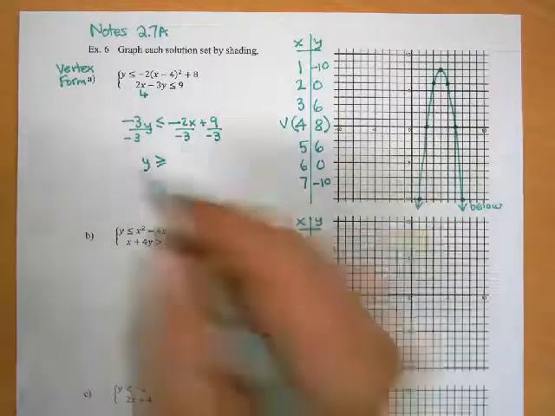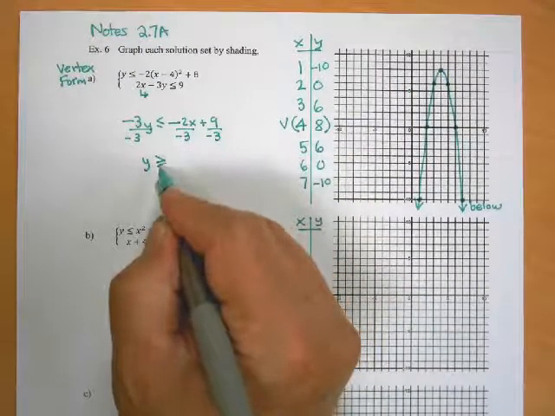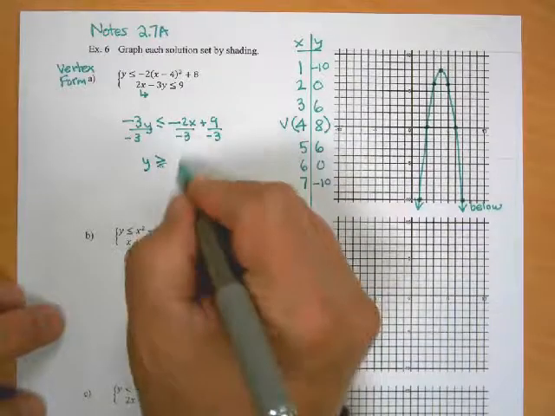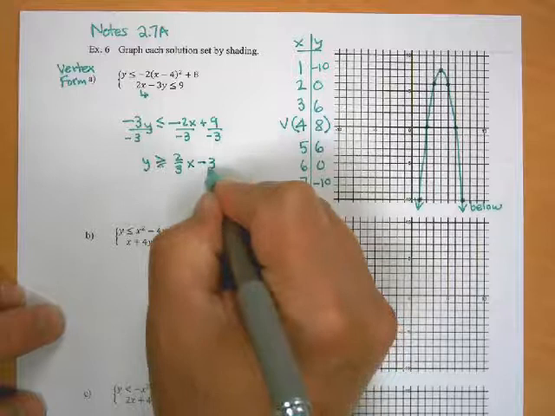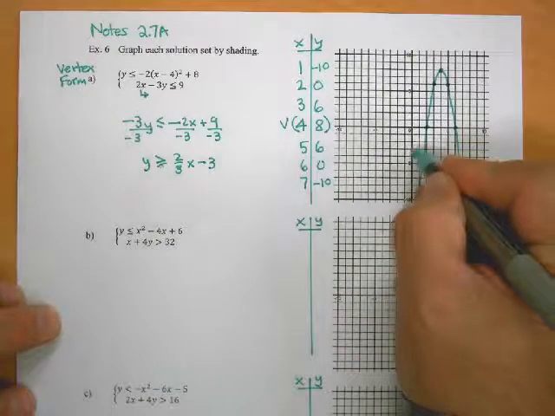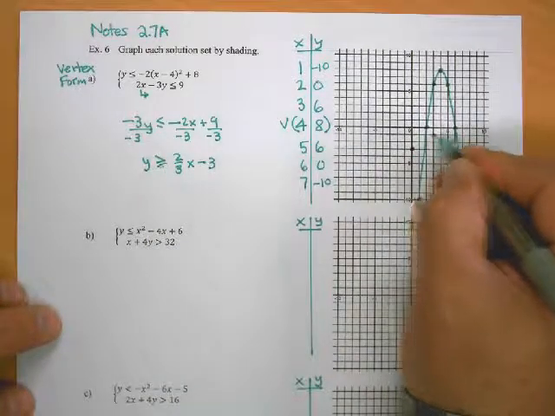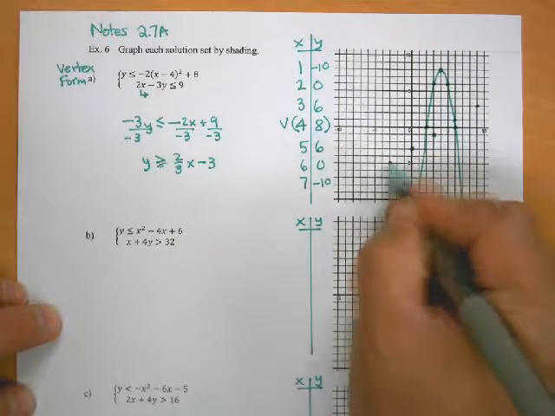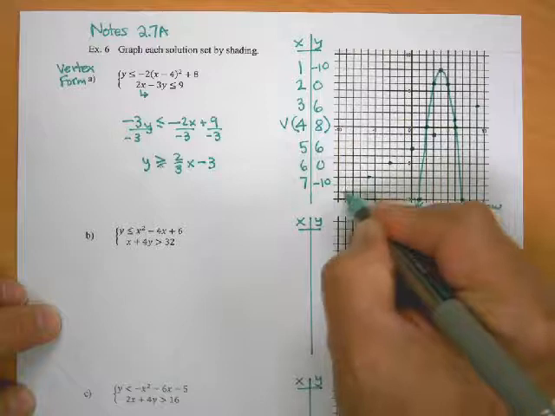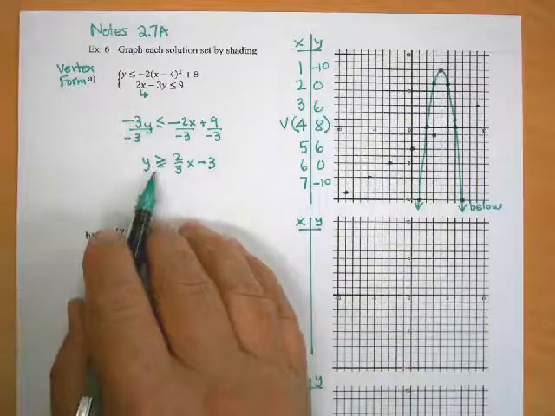We can tell immediately that we're going to be dealing with a solid line and shading above. So this has a slope of 2/3 and a y-intercept of -3. So it's going to hit down here and go 2 up and 3 over. And we'll get that plotted here in a minute. You want to stop and make sure that you remember whether it's solid or dashed before you draw it.